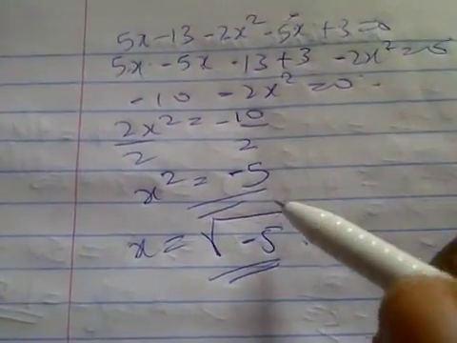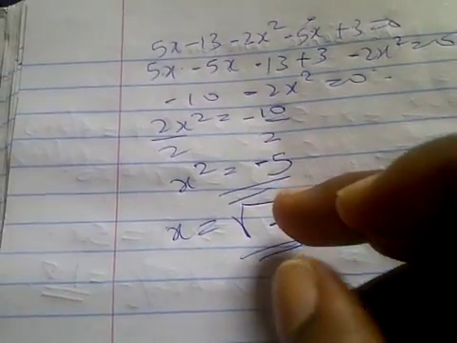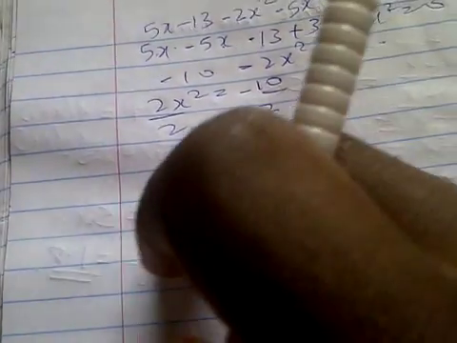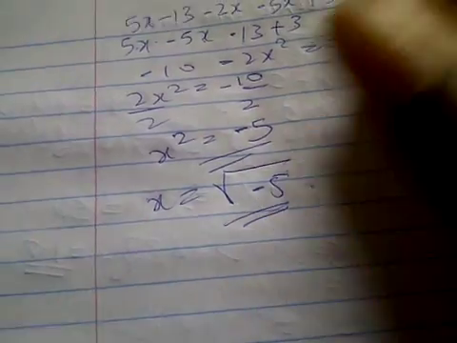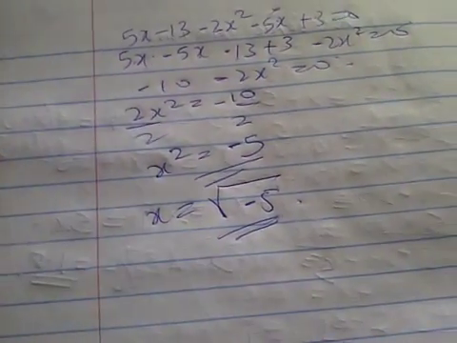So basically what you have to do for an algebraic fraction that has an algebra on the denominator, you make it a single fraction first of all before you now start breaking it down to get the x values. So that's it for algebraic fraction.